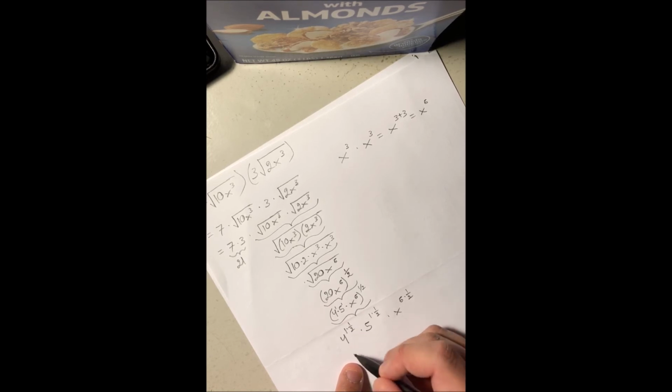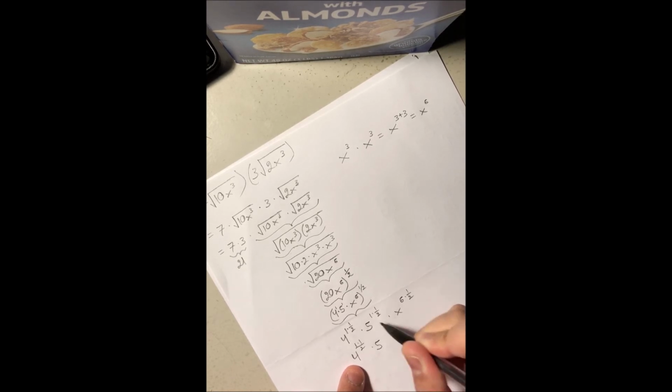So 1 times 1/2 is going to be 4 raised to the 1 times 1 all over 2, multiplying 5 raised to the 1 times 1 over 2, and same thing right here. 6 times 1 over 2 is the same as 6 times 1 all over 2. 1 times 1 is 1, so you get 4 raised to the 1/2 times 5 raised to the 1/2 times x raised to the 6 over 2.